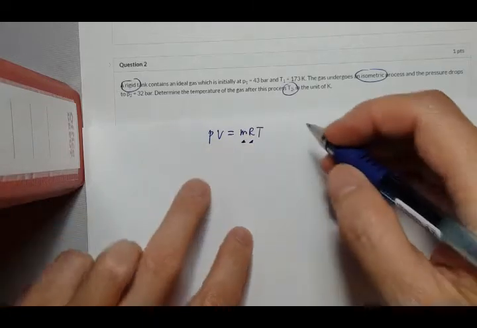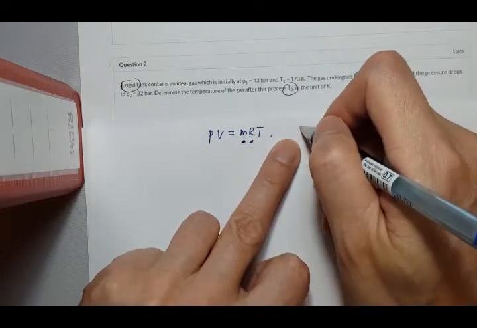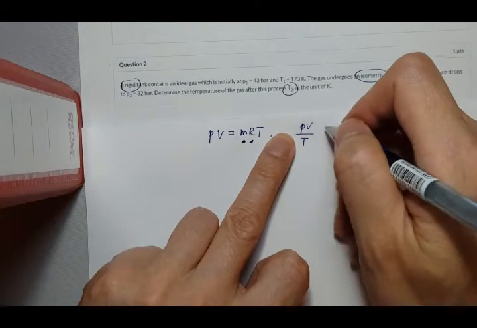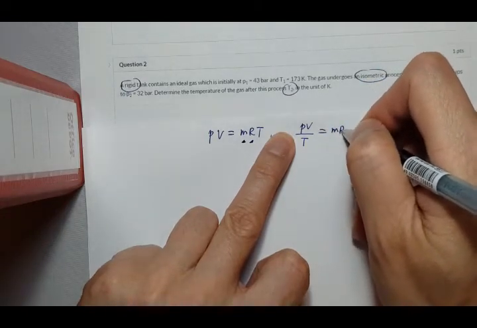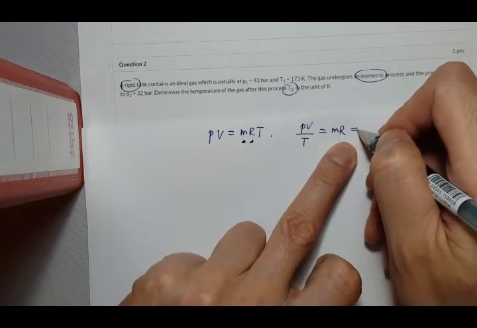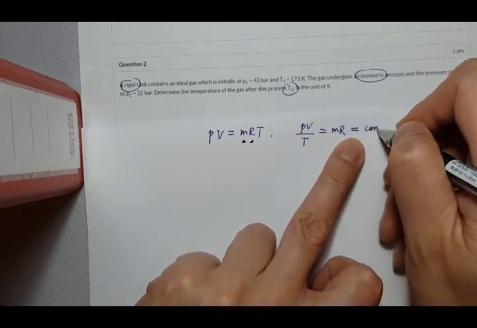then R is also constant. So actually you can divide by T over there. This will give you PV divided by T is equal to mR. As I said, these two are constant, so if you multiply them together, this will also give you a constant value.